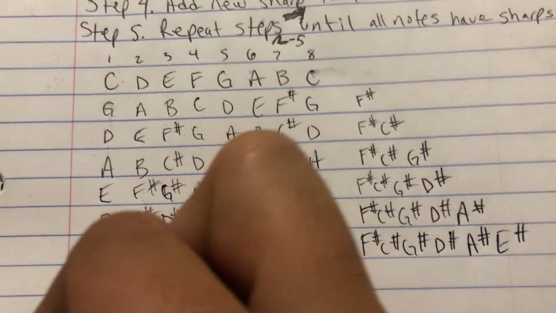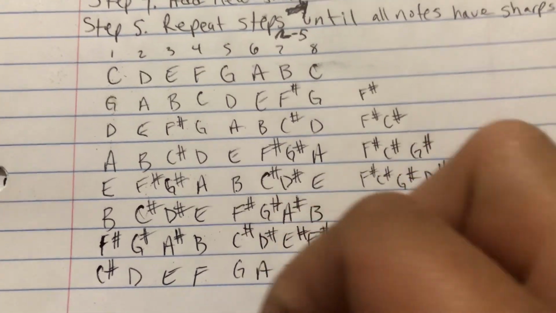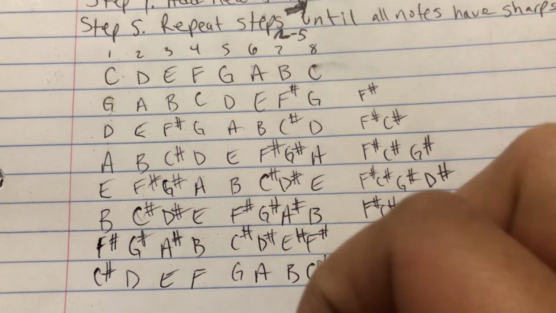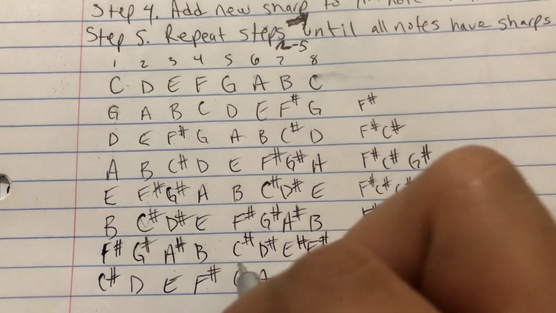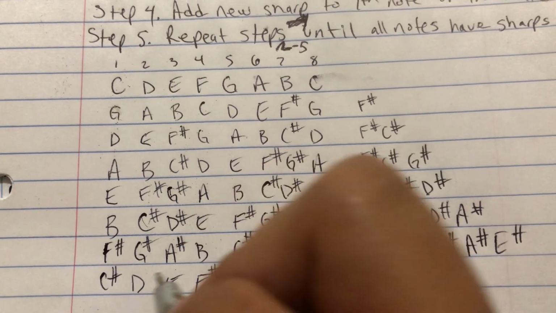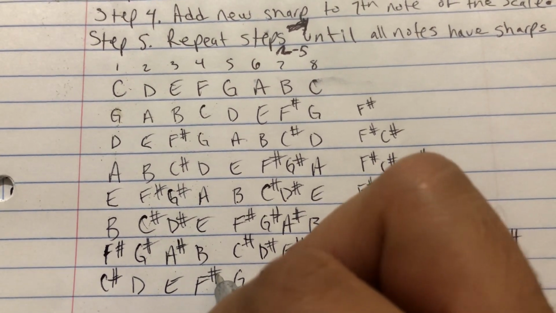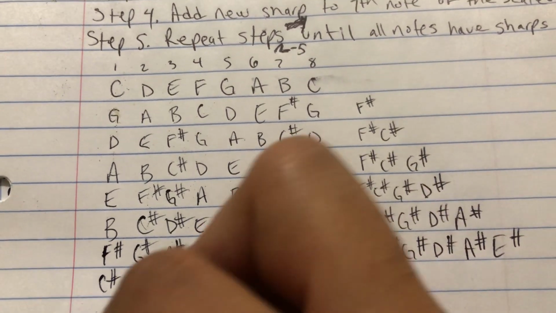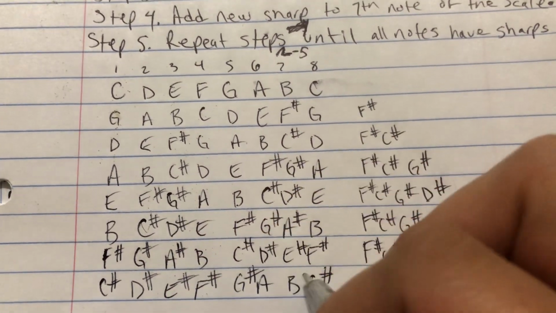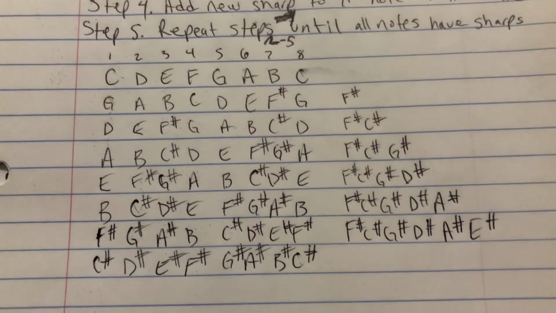So it's 1, 2, 3, 4, 5: C sharp, D, E, F, G, A, B, C sharp. Then we're going to do the F sharp we had. We already have the C sharp. We're going to transfer G sharp, D sharp, E sharp, A sharp, and the new one is going to be B sharp.